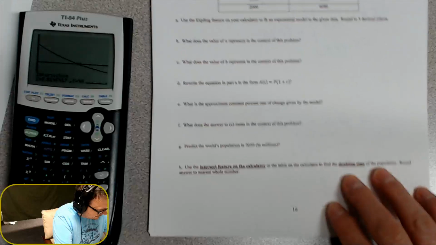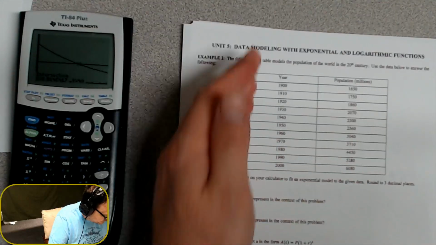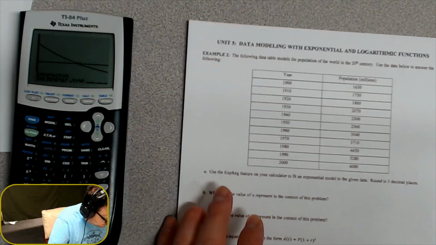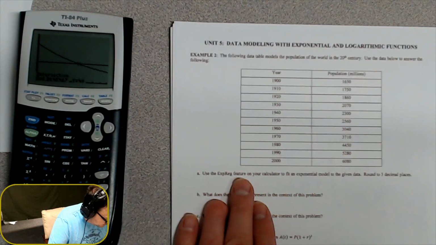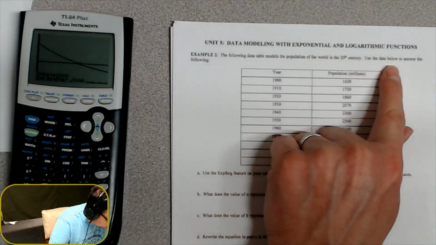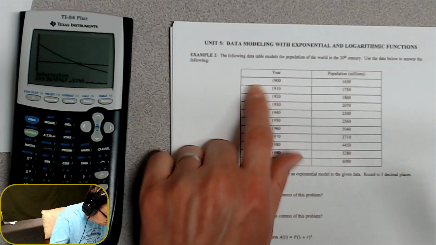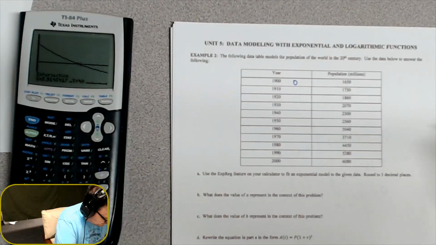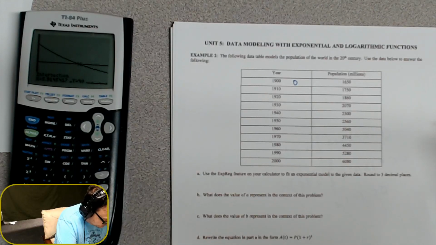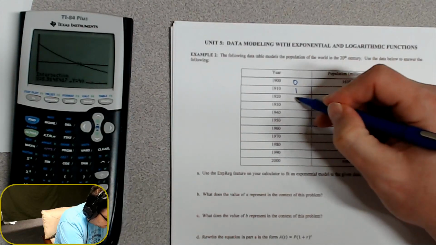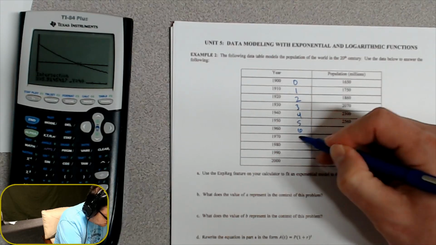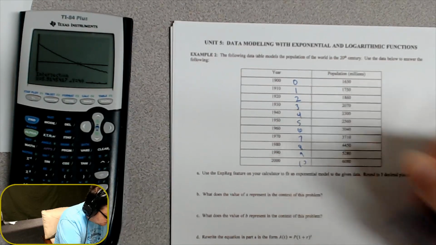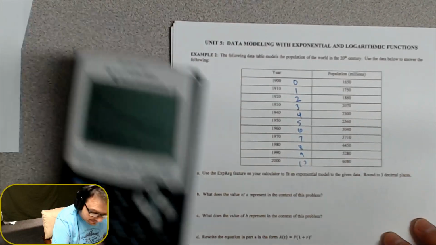All right, one more. Let's try this again. Here we got a different situation. Okay, another model. We're going to do the exact same thing here. Now let's think about our situation. This is 0. It's every decade. So this is 1 decade, 2 decades, 3 decades, 4, 5, 6. You get the idea. 9, 10 decades. Because we're talking decades here.